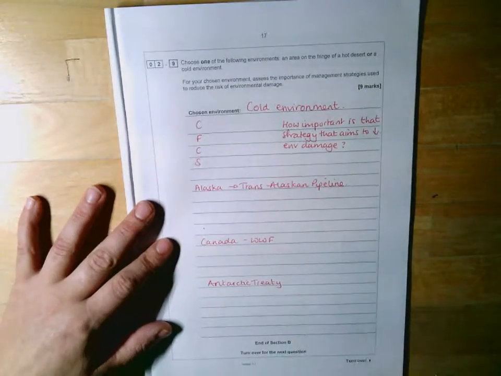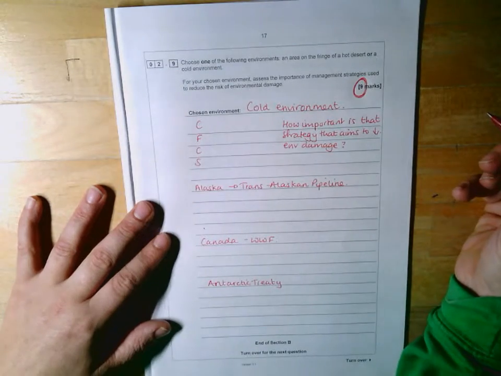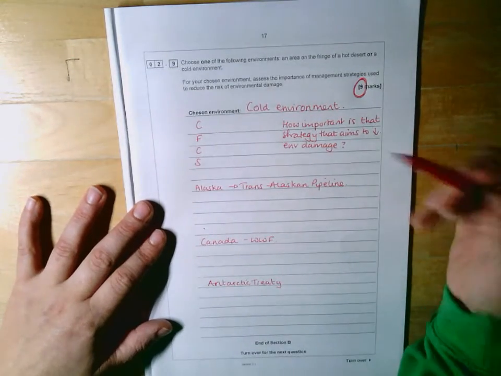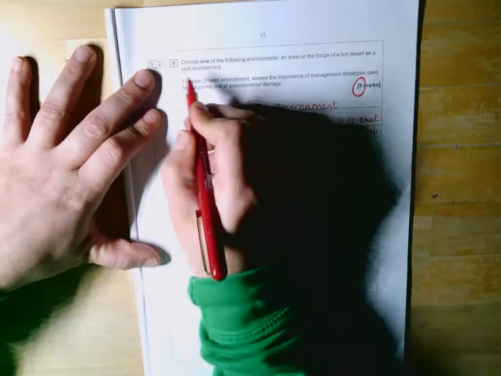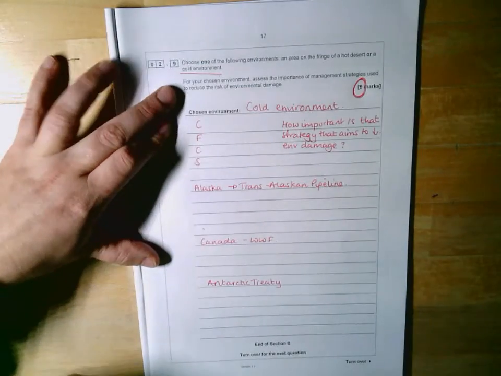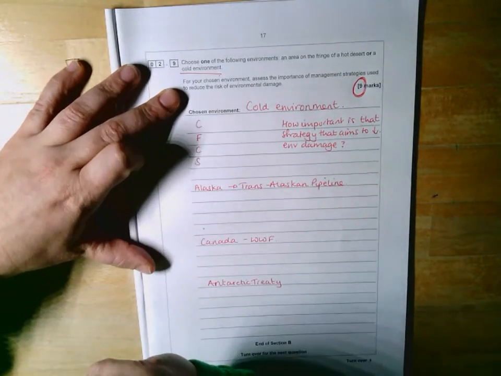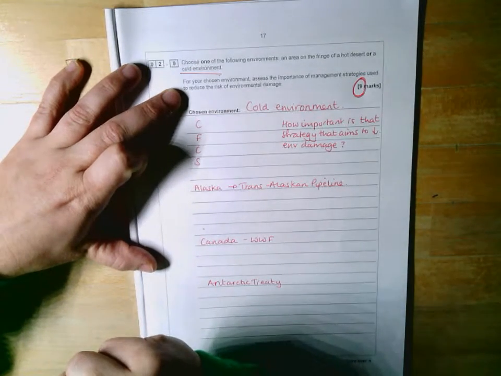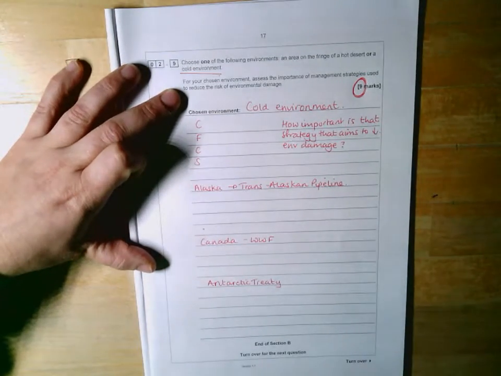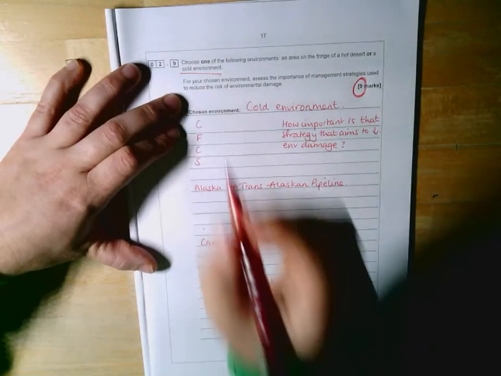Right, next one. So we've got our 9 marker here. So there will be a 9 marker in Living World, and it could be on tropical rainforest, or it could be like this one on cold environments. So we've got to choose our cold environment, and it says for your chosen environment, cold environments, assess the importance of management strategies used to reduce the risk of environmental damage. So this is another question about reducing the risk.